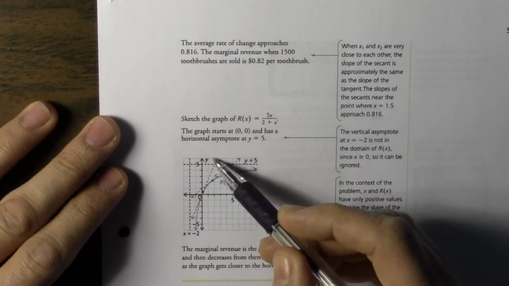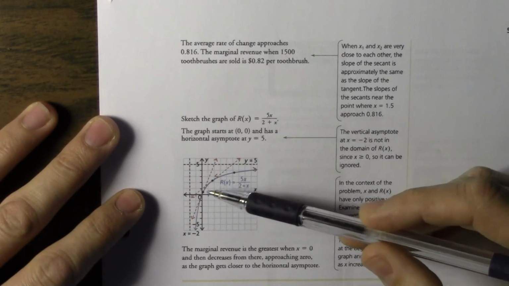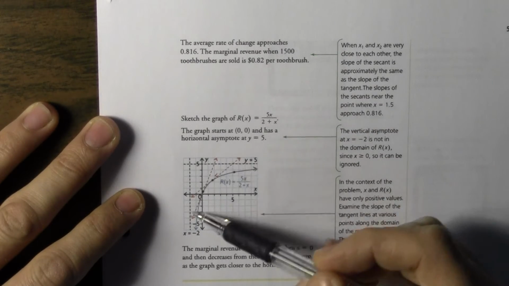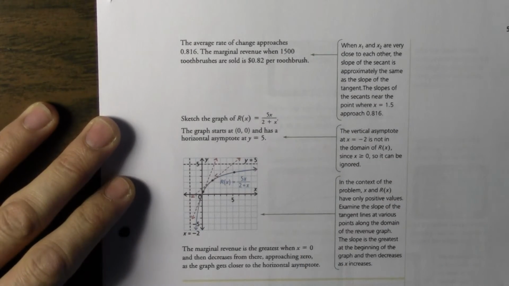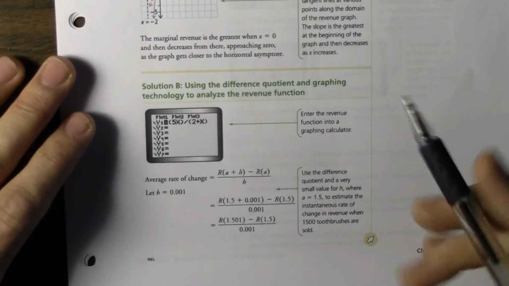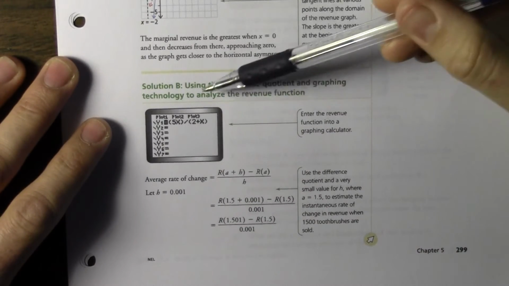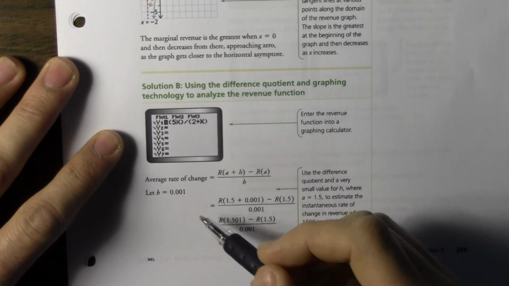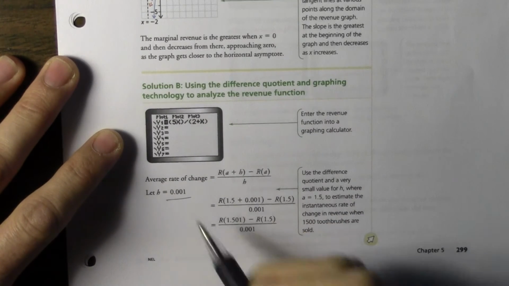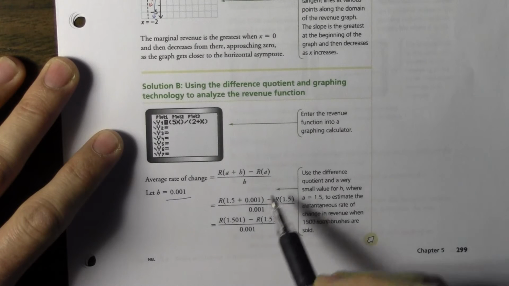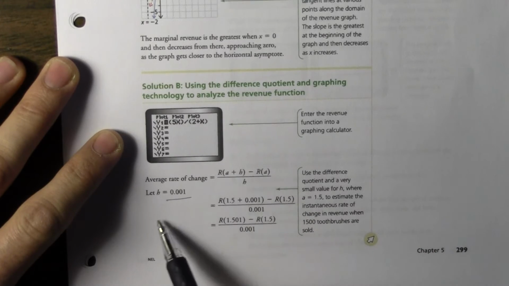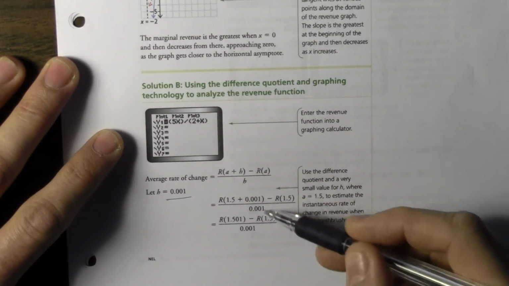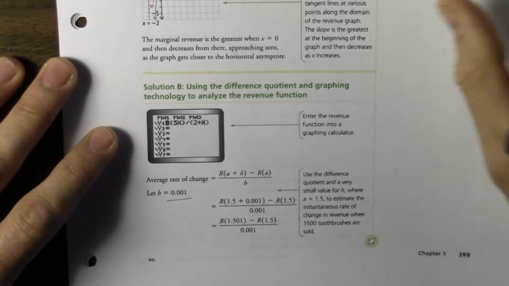Then they draw tangent lines and you can see where the marginal revenue is the greatest. It's obviously near the beginning because the slope is the highest. Here they use the difference quotient and graphing technology to analyze the revenue function. I would have used the difference quotient from the beginning. Again, they're showing an average rate of change. The instantaneous rate of change is determined by this formula here. So this is actually the instantaneous rate of change.